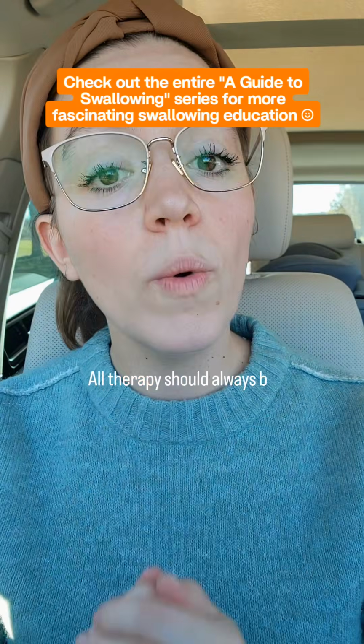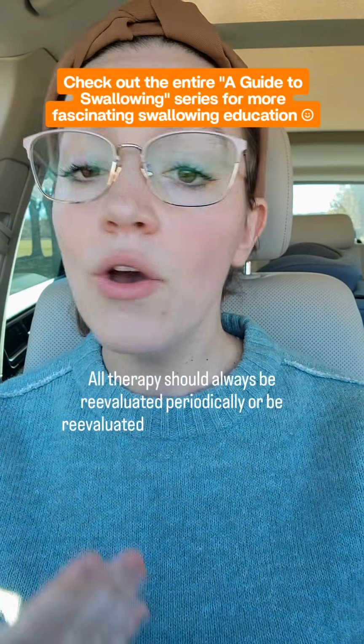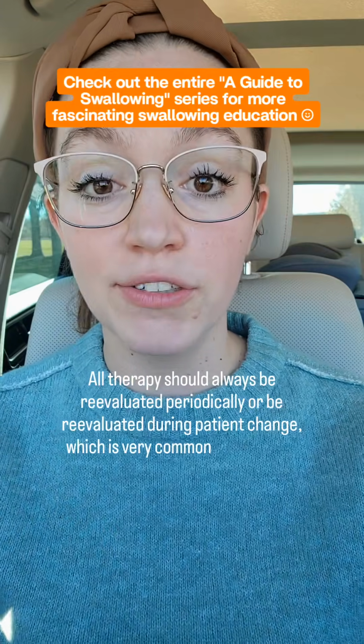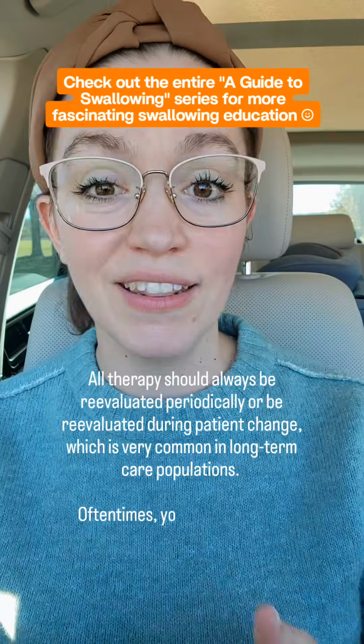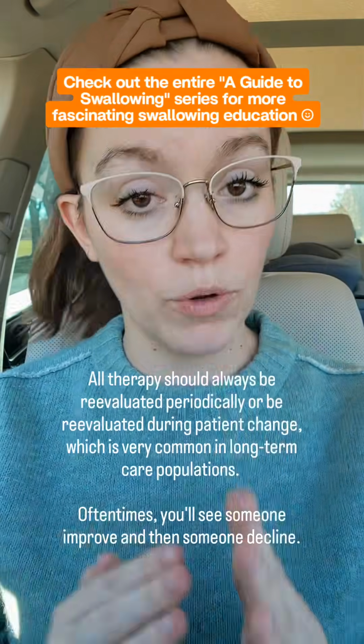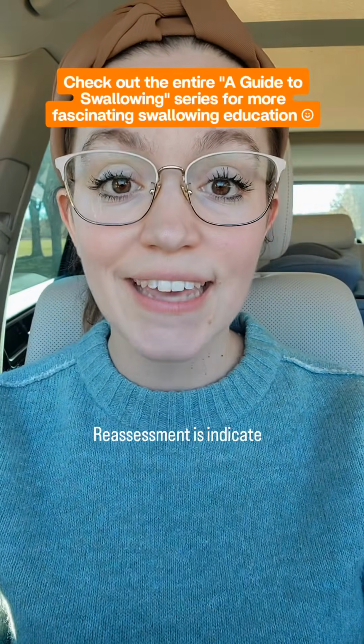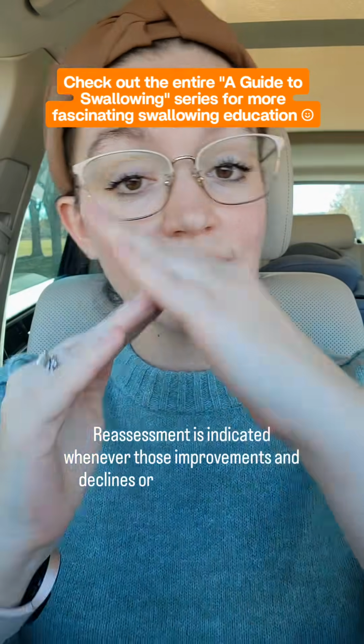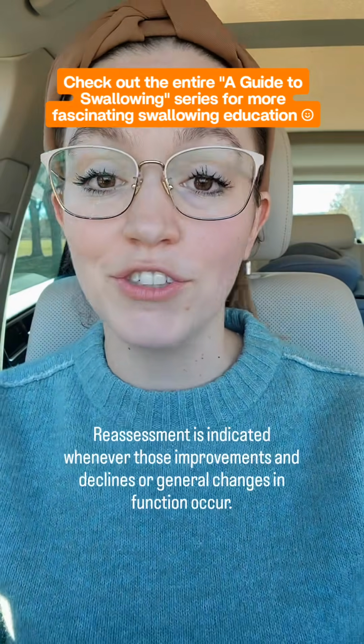All therapies should always be reevaluated periodically or be reevaluated during patient change, which is very common in long-term care populations. Oftentimes you'll see someone improve and then someone decline. Reassessment is indicated whenever those improvements, declines, or general changes in function occur.